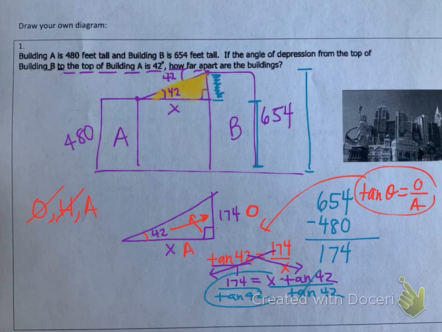So this is what x is equal to. We need to plug this into a calculator and round to the nearest tenth. So I would type in 174 divided by 42 tangent equals, and I get approximately 193.2 feet apart.